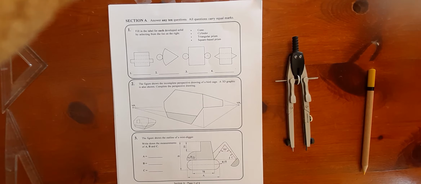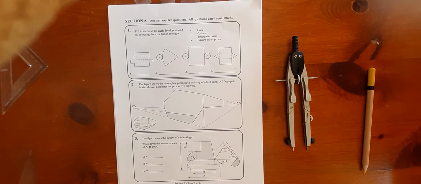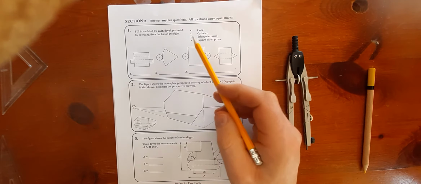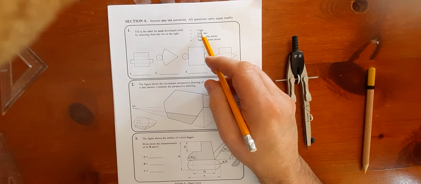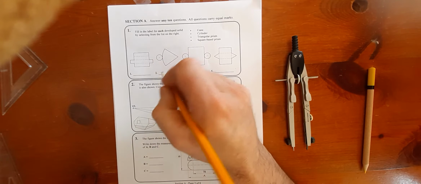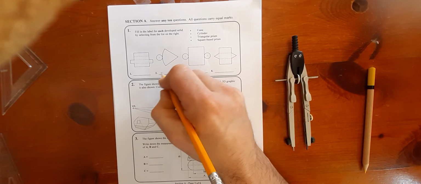Hi everybody. So these are the 2016 short questions, okay? So you've been asked here in question 1. So the cone is the first one. So identify each of these. So this one is a cone, okay?